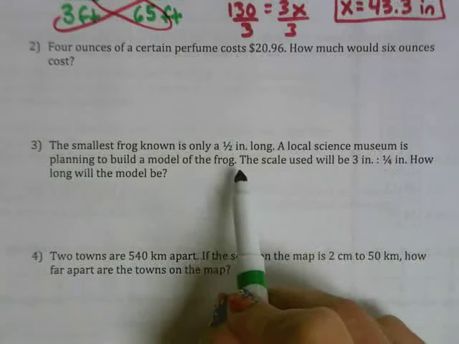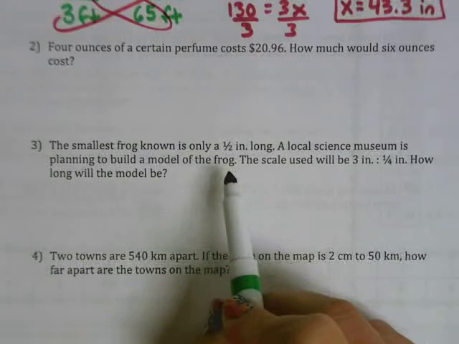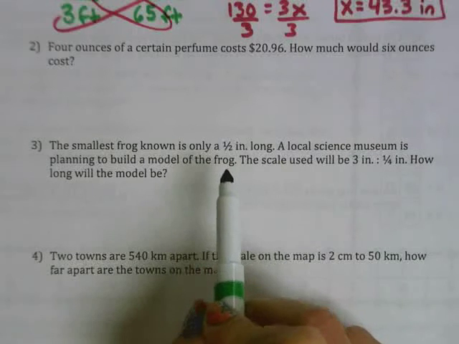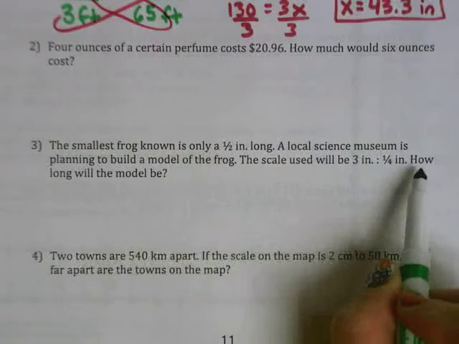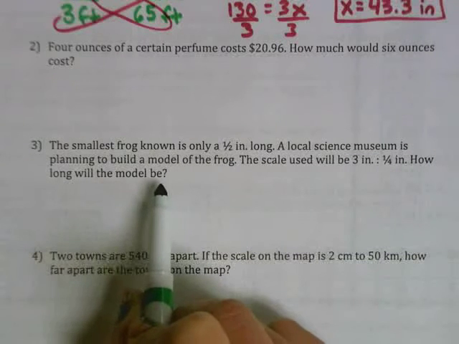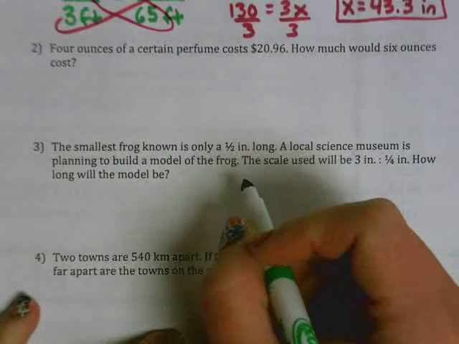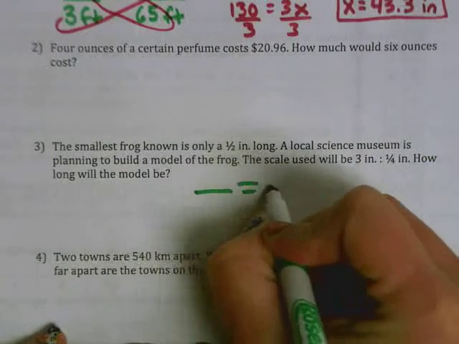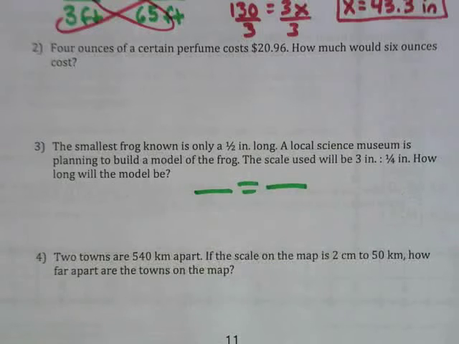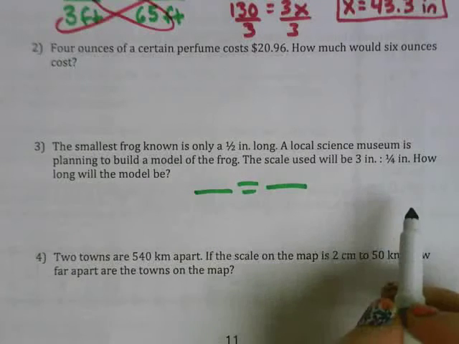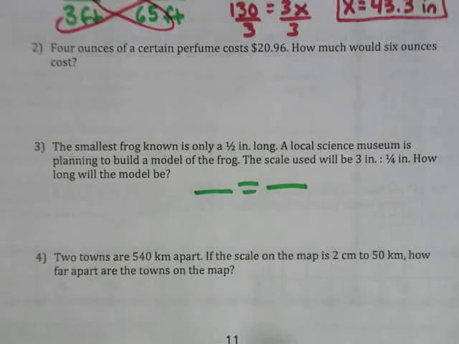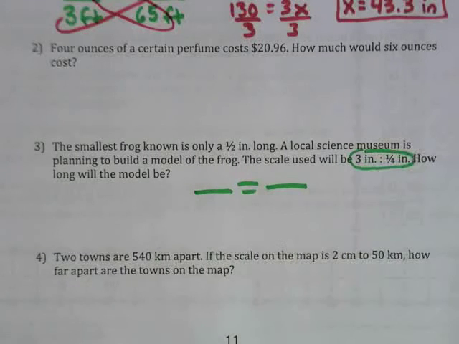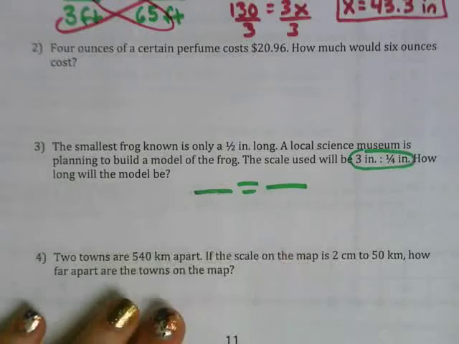So do you think this model is going to be bigger or smaller than the actual frog? That's tiny already, right? So hopefully the model will be bigger so we can see the different parts of the frog. We want to know how long the model will be. So our first step here is, we know it's a proportion, so let's write a blank proportion. Where are we going to fill in our numbers? Do we have a ratio given to us in the problem that already, 2 numbers that have a relationship already? Yep, there's a ratio. Let's use that as our first fraction ratio here.